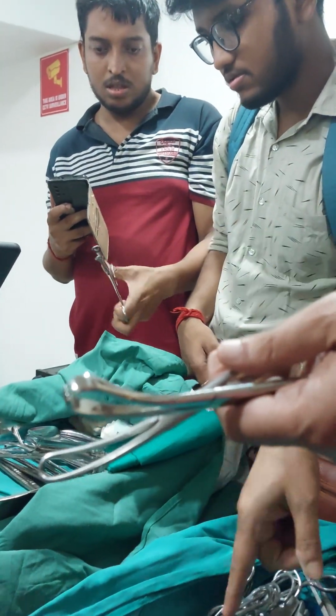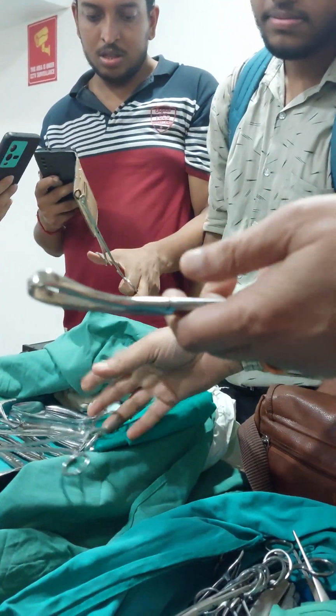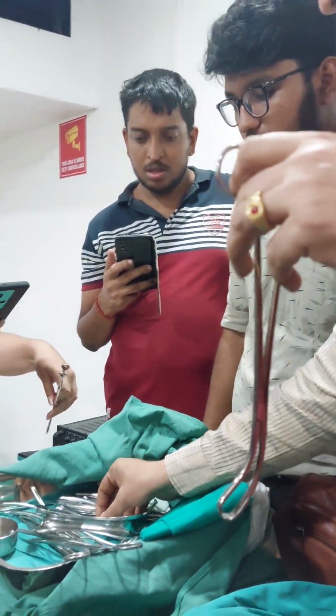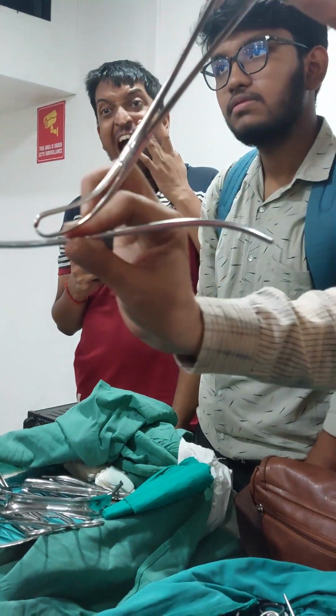Sir, holding this, then I will insert the dilator. Yes. After holding the anterior lip of the cervix with the left hand, then start with the smallest one. You dilate the cervix like this.